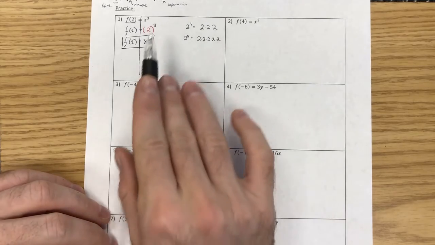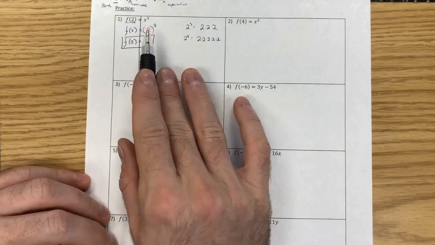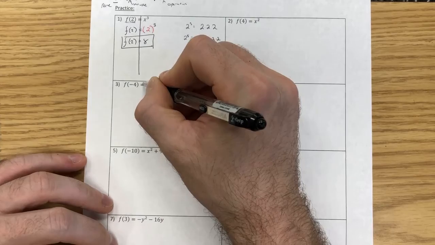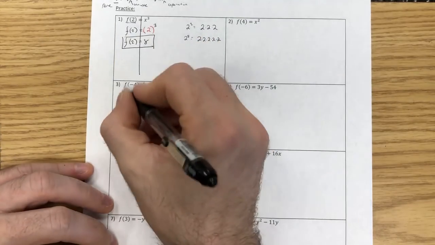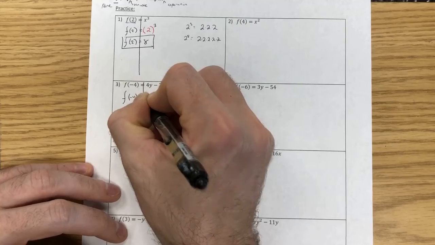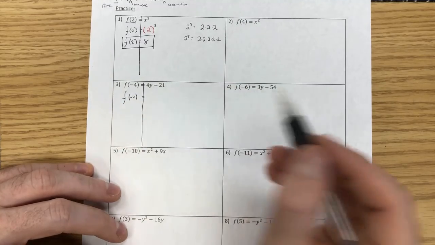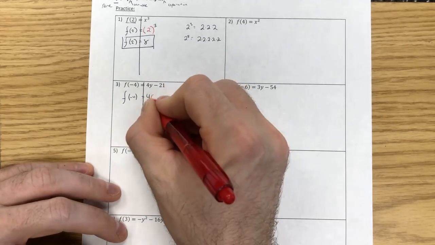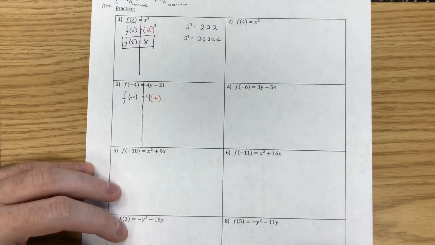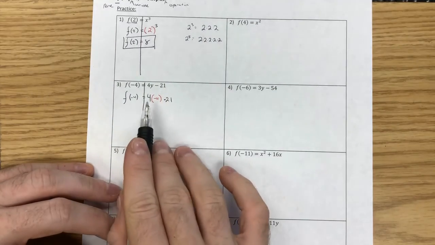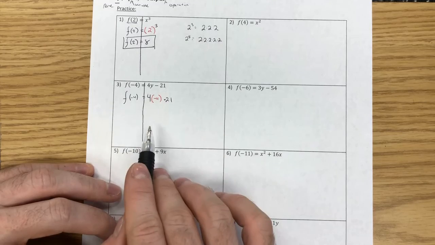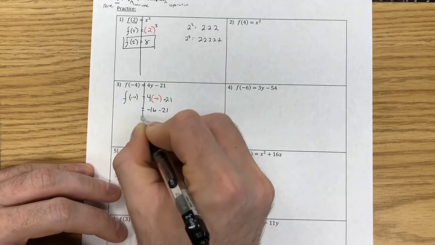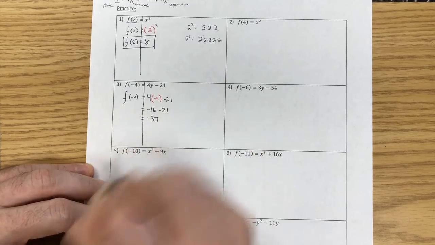So one of the reasons why I put parentheses around my input, or the parentheses around my variable input, is because of times like this. If I notice that I have my f of -4, and I'm plugging that -4 into everywhere where I see a y, well, I would put 4, and I would put parenthesis -4 minus 21. And I'd automatically know that, okay, with parentheses, I'm distributing that 4 inside. 4 times -4 is going to give me a -16 minus 21, which is going to give me a -37.